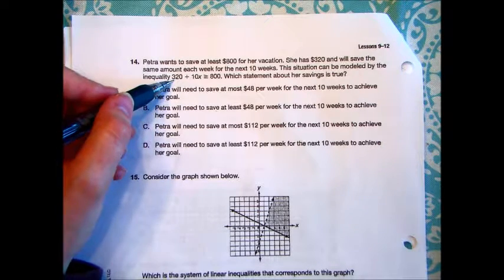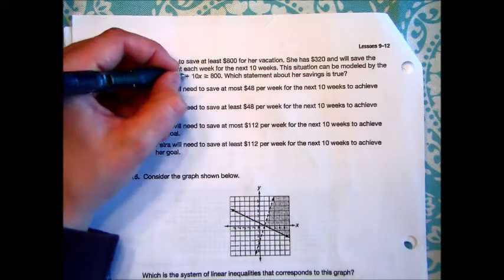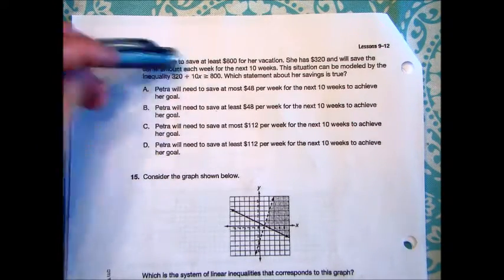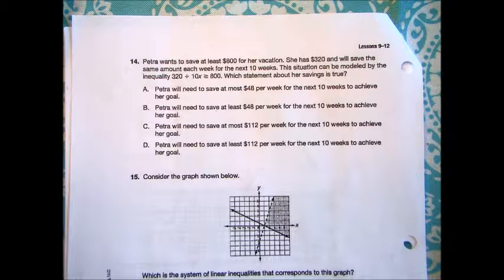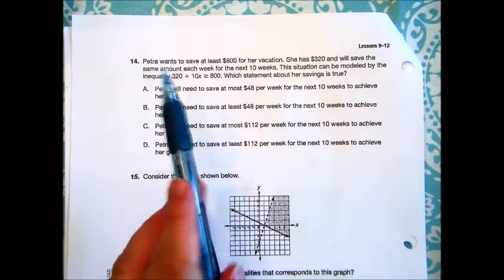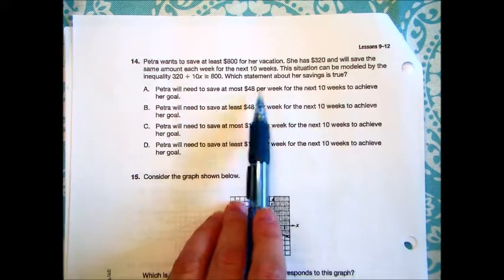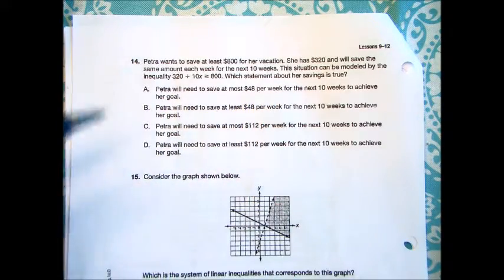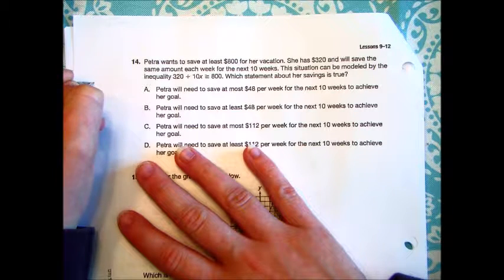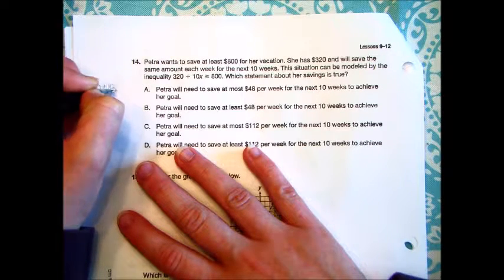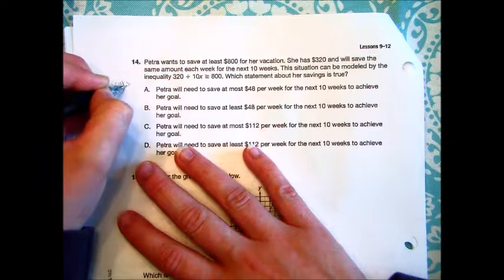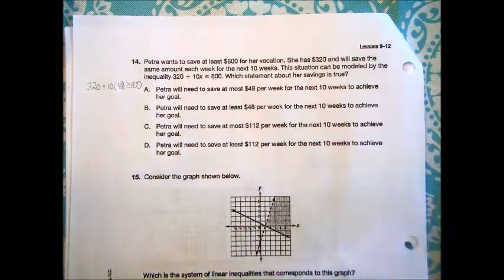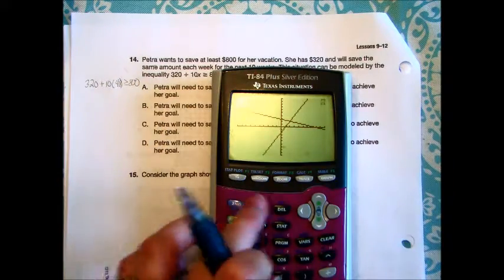So here's the 320 she does have. That should be a plus symbol. The 10x that she's saving every week needs to be 800 or more than 800. What is true? Oh, excuse me. If we say $48 a week, let's see if that plugs in. So if we do 320 plus 10 times 48, is that greater than or equal to 800? Let's see.